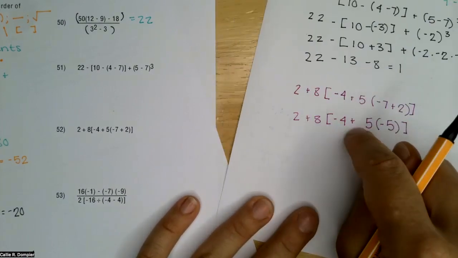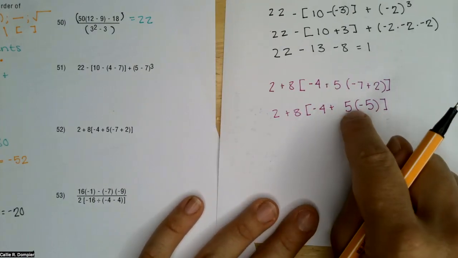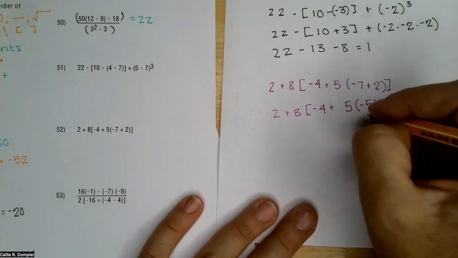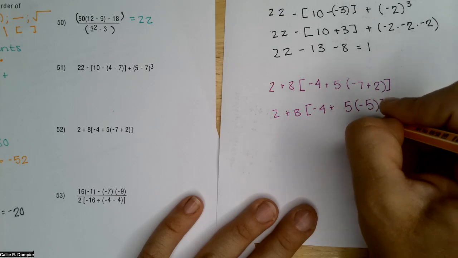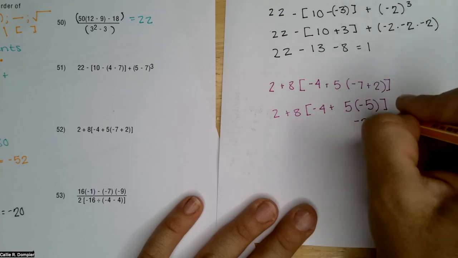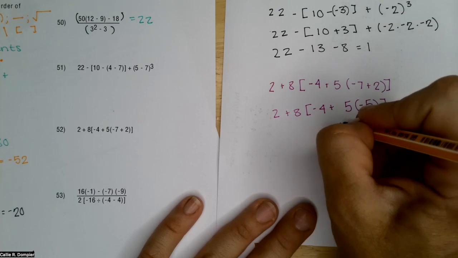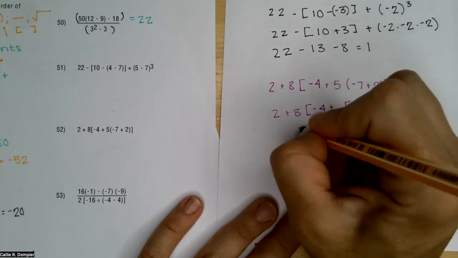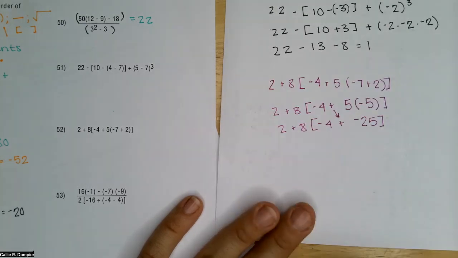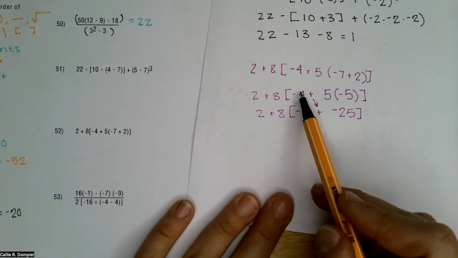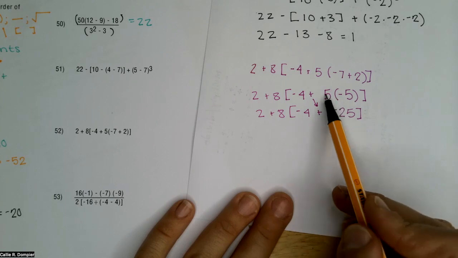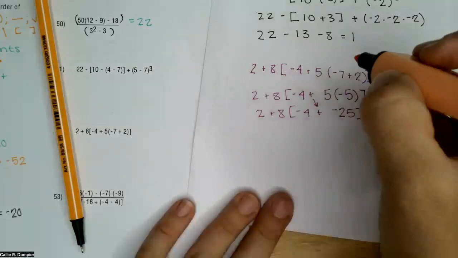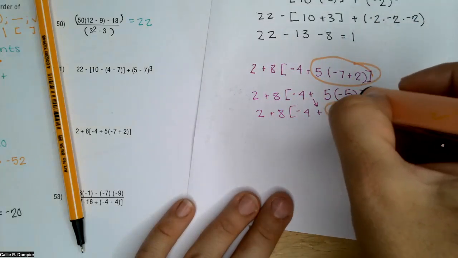Here we have an addition, but we also have multiplication. So if it's directly outside the parentheses, it means we need to multiply. 5 times -5 is a -25, because a positive times a negative is a negative. That's that plus sign. Good. So that -4 stays the same, the plus stays the same, the 5 times the -5 becomes a -25. So all of that is now that.